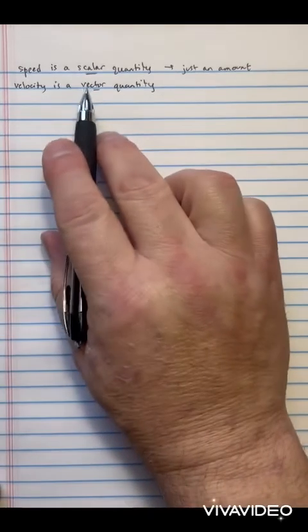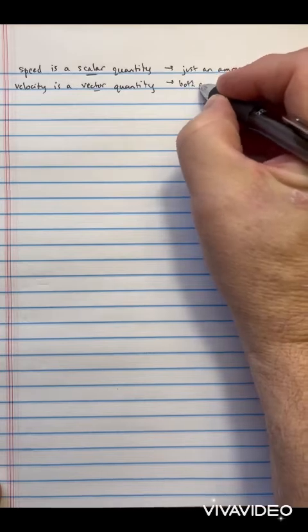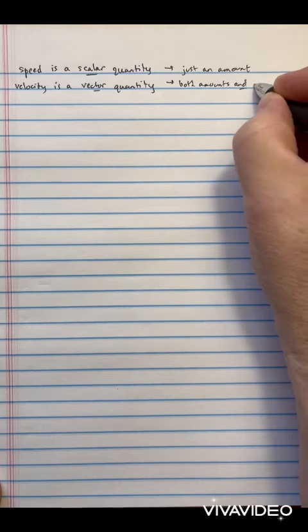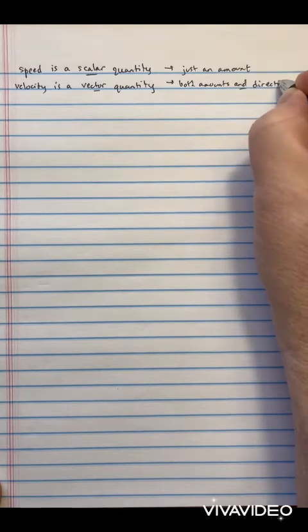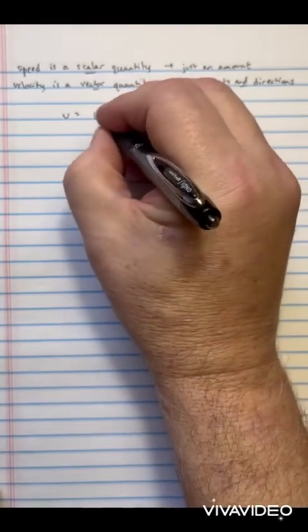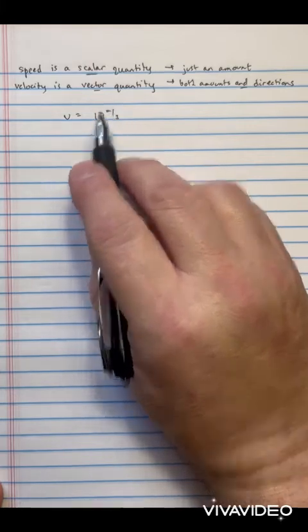Velocity, in other words, is a vector quantity, and vectors are both amounts and directions. And by directions, I mean indicating where you are specifically going. So, if I'm driving down the road at, say, let's bring back our 10 meters per second. This statement tells me that this is a speed. How do I know this is a speed? Because I'm just describing an amount.